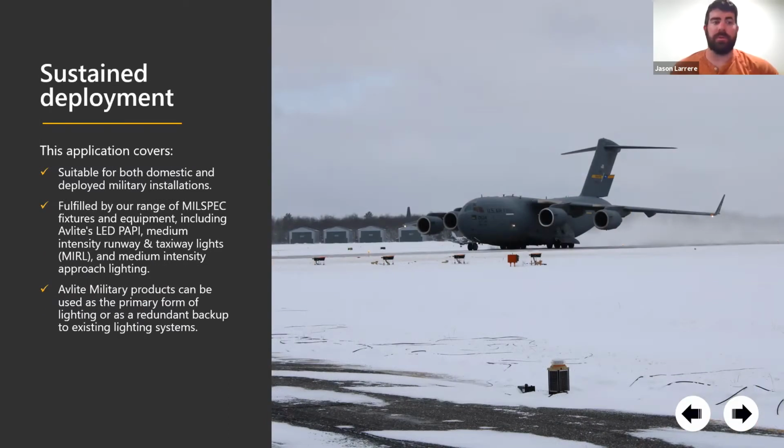So there's a variety of different use cases for the AV-HMALS system, whether it's domestic, deployed, forward operating in a hostile environment, or for humanitarian missions. Some of the key features of the AV-HMALS system are its low power consumption and low fuel consumption, because in those environments, fuel is a key resource. And finally, it can be used right away or for sustained operations, whether it's 3 months, 6 months, or 5 years or longer. We have use cases around the world going on 10 years.